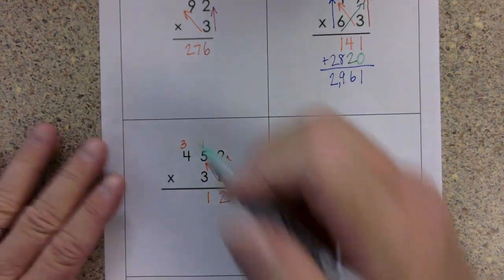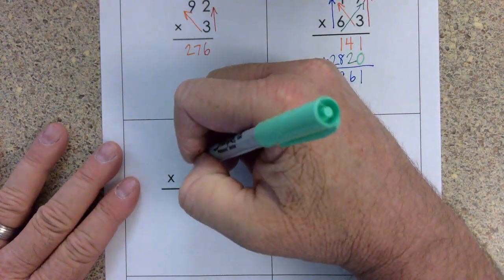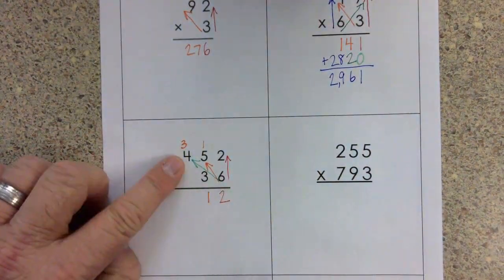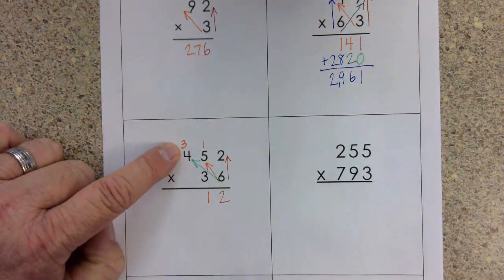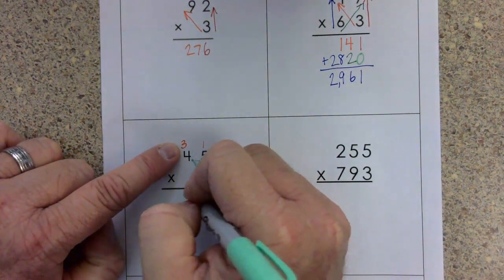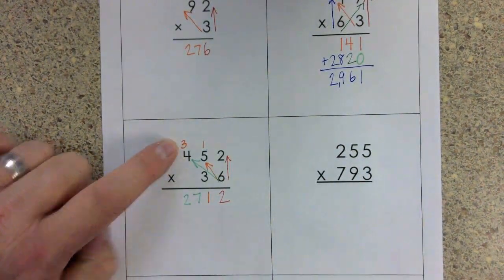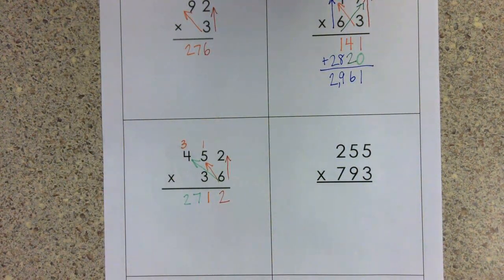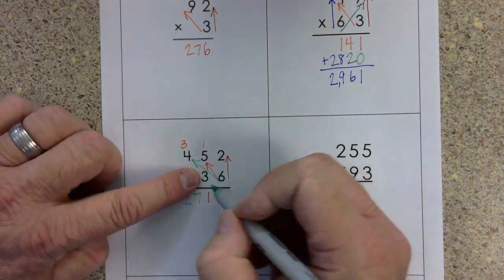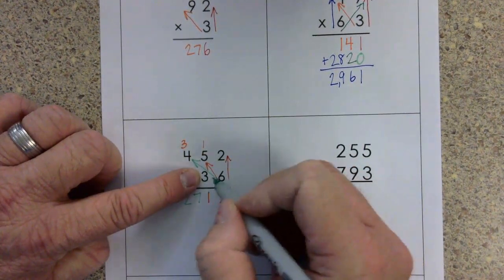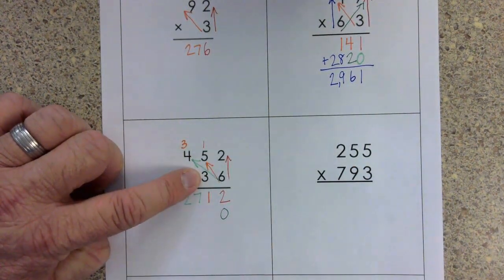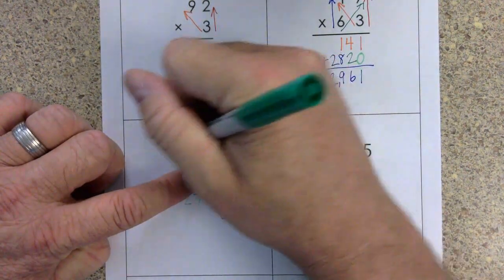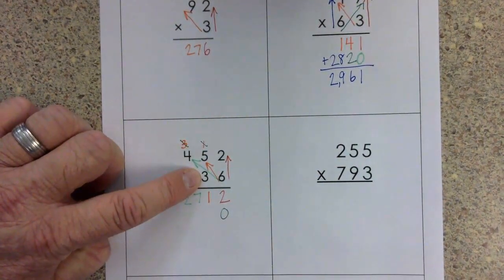Okay? 6 times 4 is 24. Add on the 3, you get 27. Okay? Then we come to the 3, but remember this 3 is actually 30, so we put the 0 here as our placeholder. I'm going to go ahead and cross those out because we already used them.